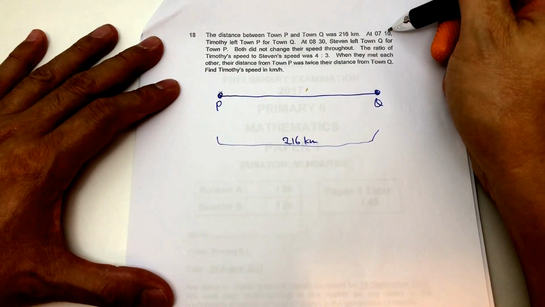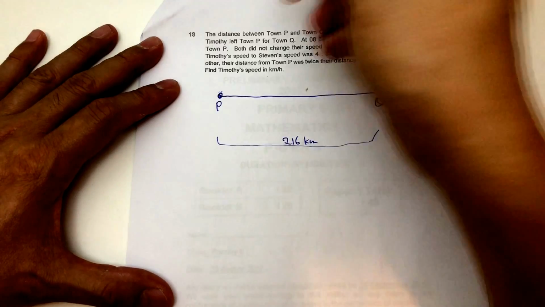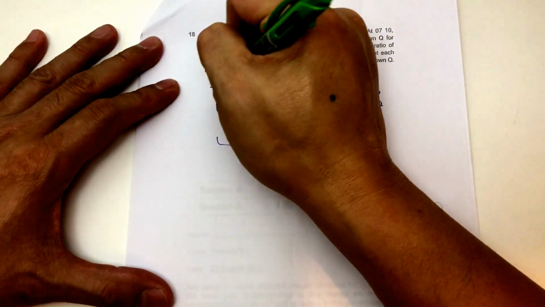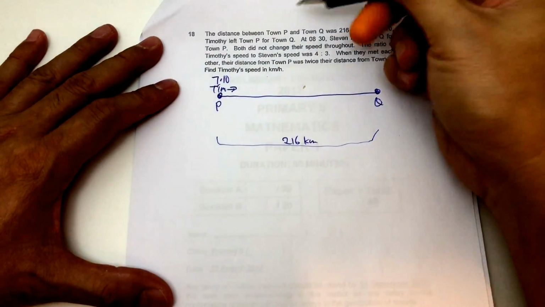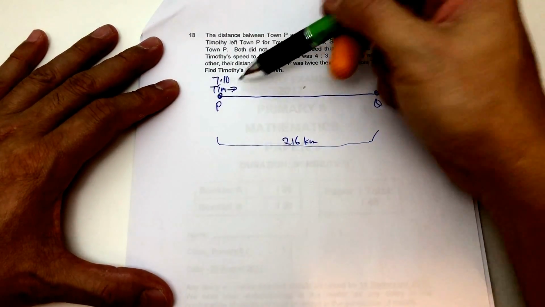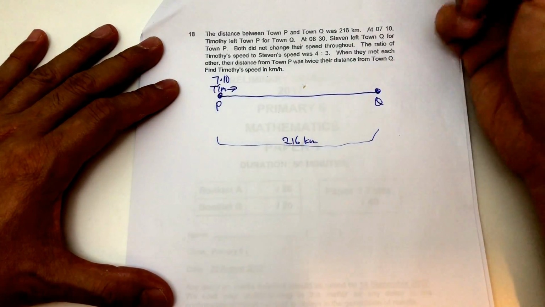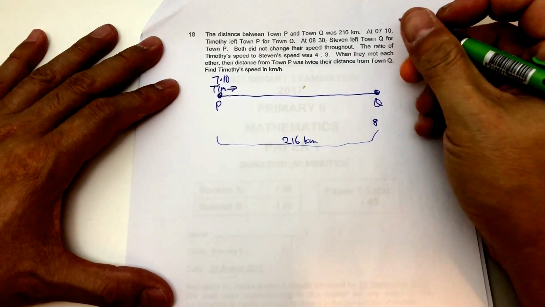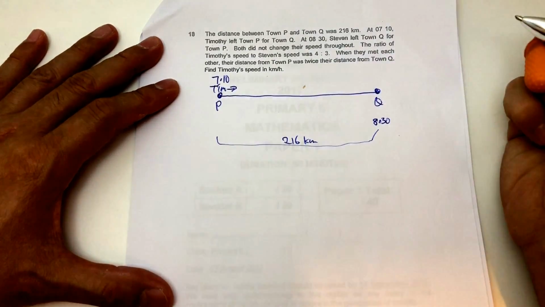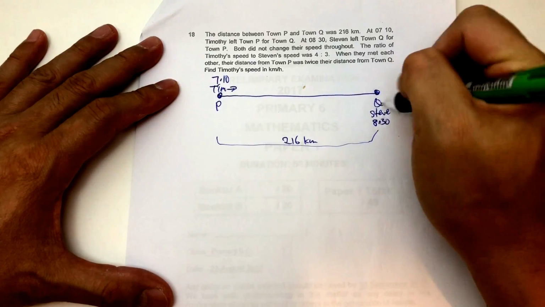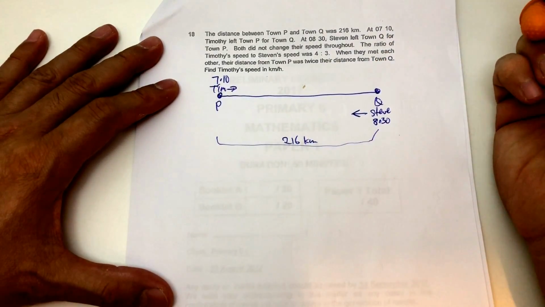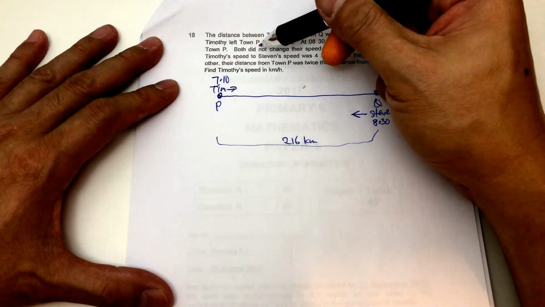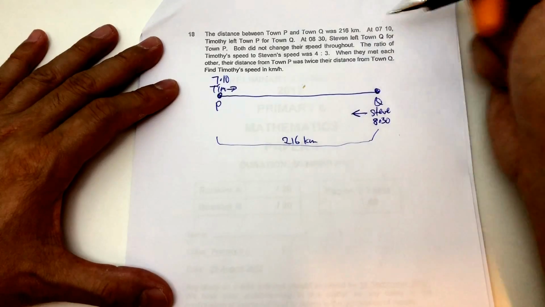At 7:10, Tim goes in that direction. Right? He leaves town P for town Q, going in this direction. At 8:30, Steve goes in that direction. Okay, Steve left town Q for town P. Right, both of them did not change their speed throughout their journey.